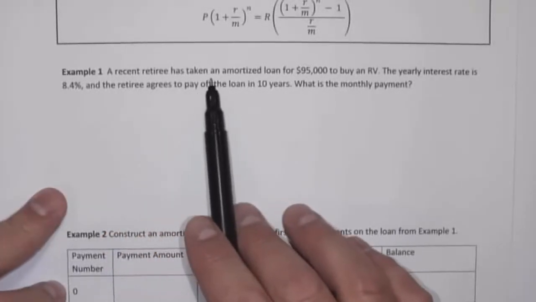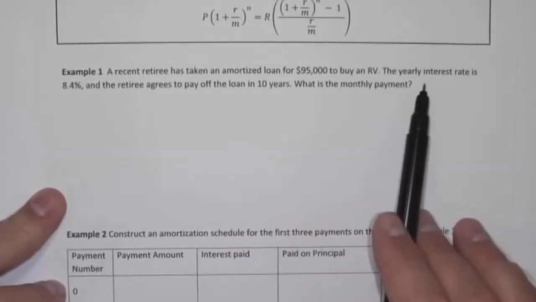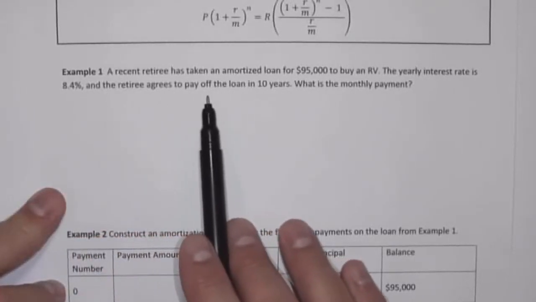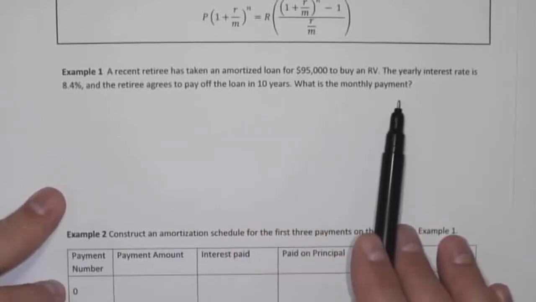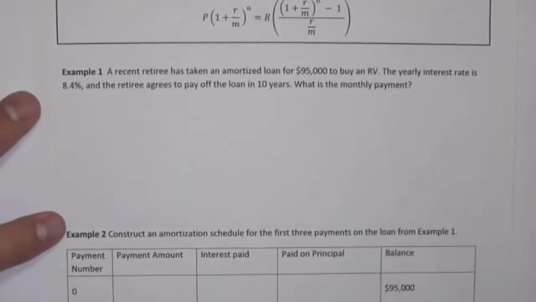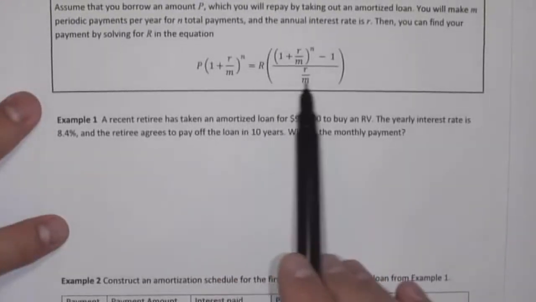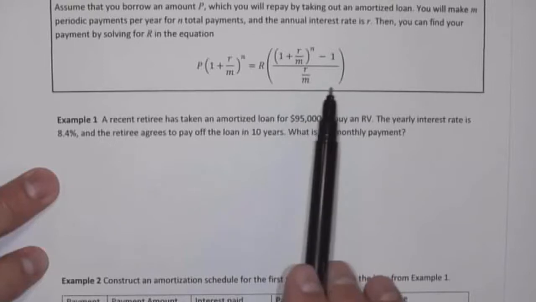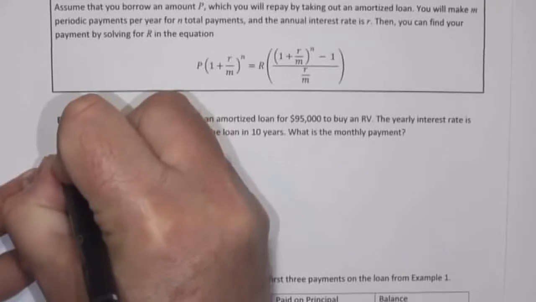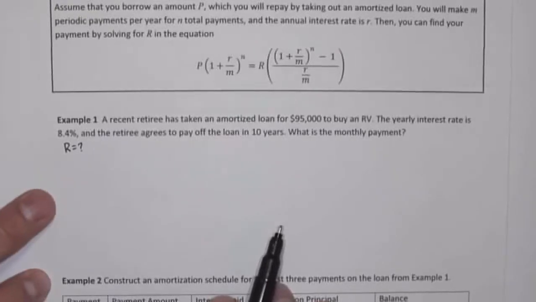A recent retiree has taken an amortized loan for $95,000 to buy an RV. The yearly interest rate is 8.4%, and the retiree agrees to pay off the loan in 10 years. What is the monthly payment? Well, to figure out the monthly payment, we're going to use our amortized formula. So we need to figure out what the monthly payment is, which means we need to find R. So our question here is asking, what should R be? That means we need to figure out the rest.